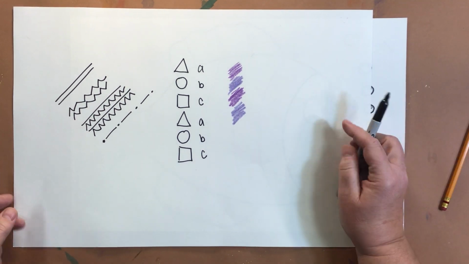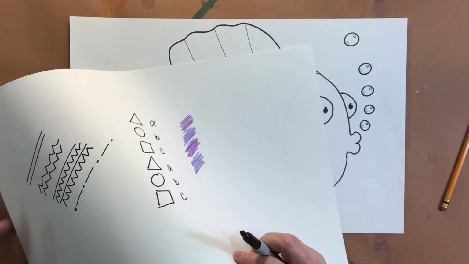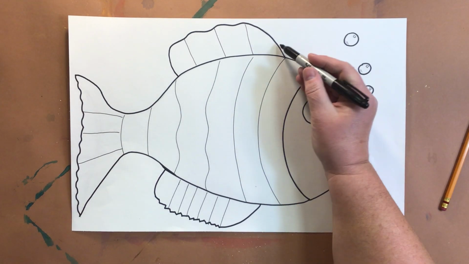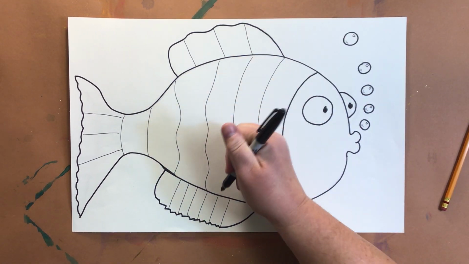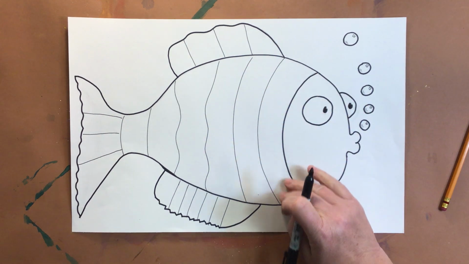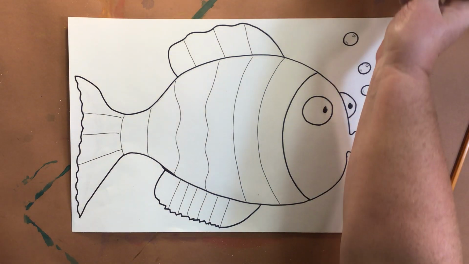So when you go in to do your fish, try and think of stripes. Some of the fish have stripes, some of them don't. Some of them you can add the stripes to. Add stripes to decorate that fish.